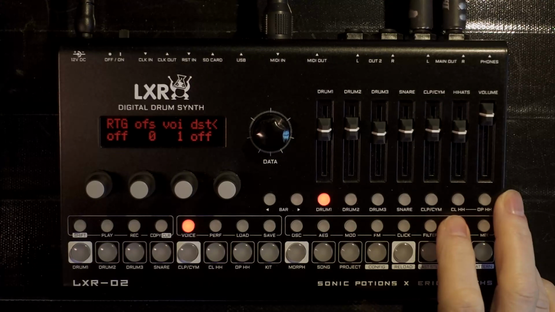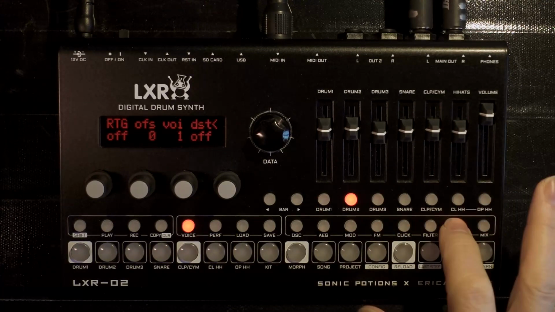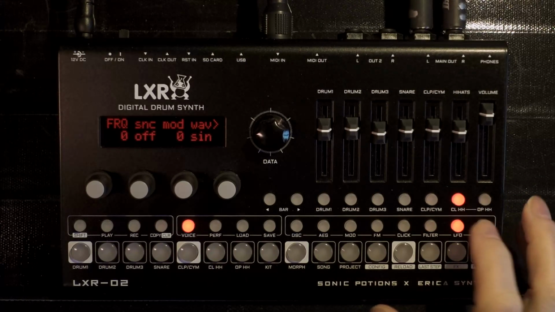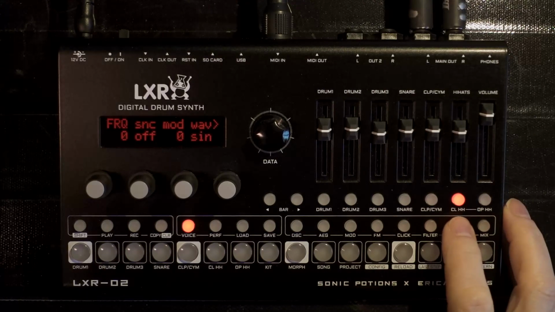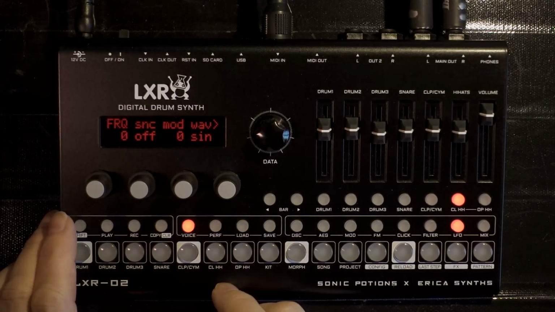There's 2 pages to the LFO. If you just hit the LFO button, you toggle between those pages. What we've got here is the default project, an initialized kit. So we'll start with something very simple and work our way up from there.